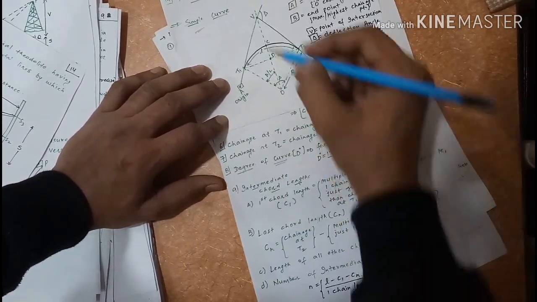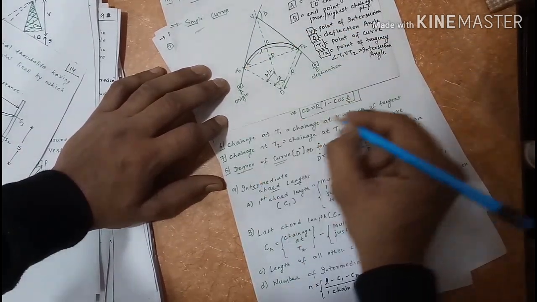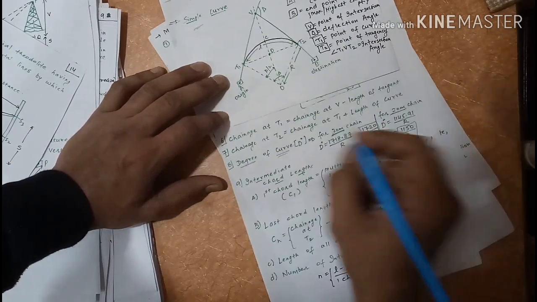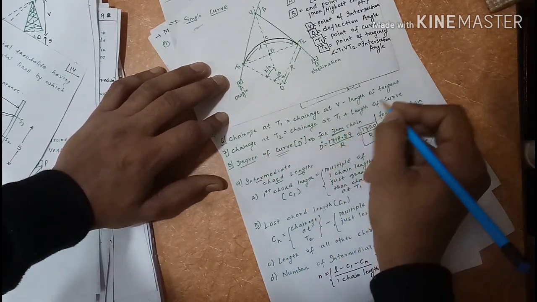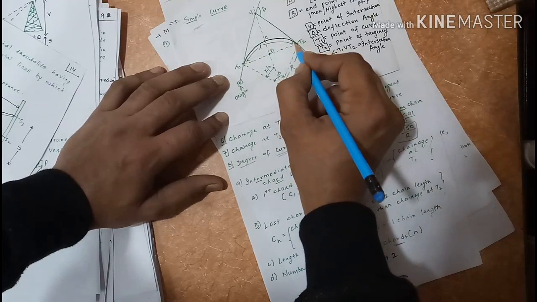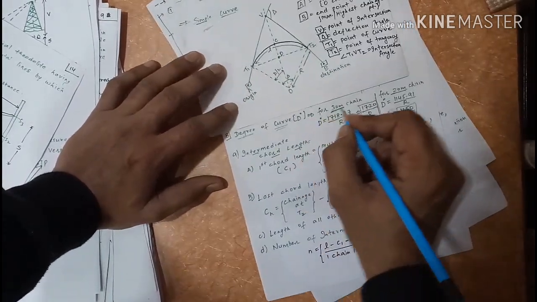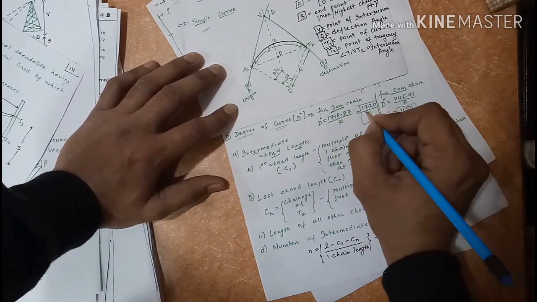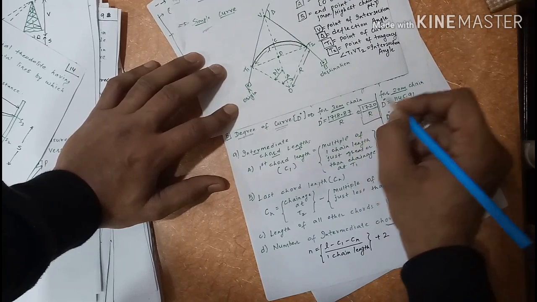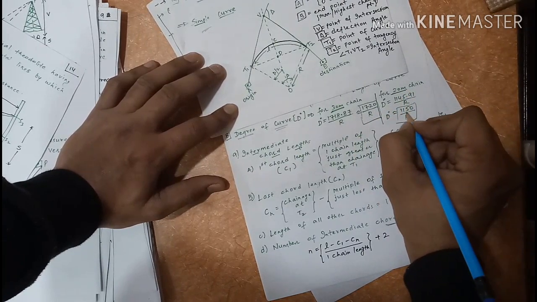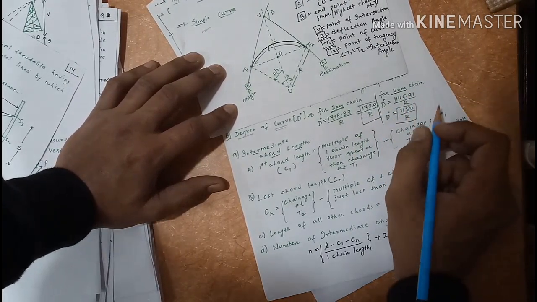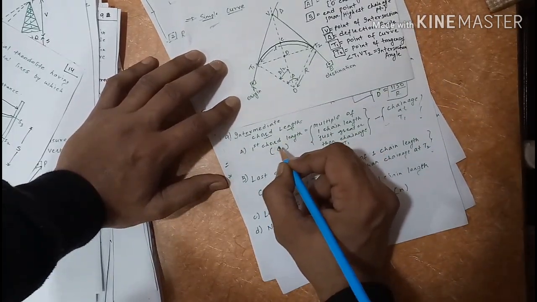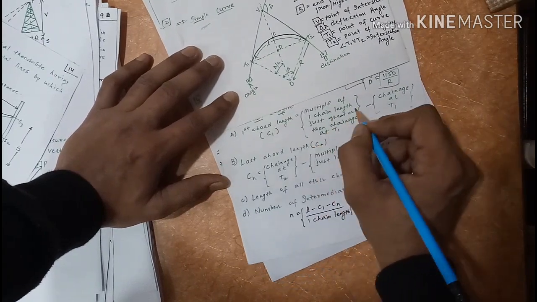Now chainage at T1. Chainage at T1 is equal to chainage at V minus T1B, that is length of tangent. Chainage at T2 is chainage at T1 plus length of curve, this plus this. Degree of curve for 30 meter chain is equal to 1718.87 upon r, but generally we use 1720 upon r. For 20 meter chain it is 1150 upon r.